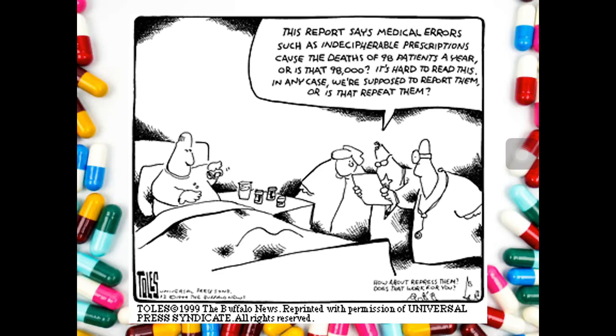Now, in this particular comic, you could see indecipherable prescription. Since we already discussed some examples of prescription, when we say indecipherable, the legibility of the prescription is given consideration on this part. As I said a while ago, a prescription should always be legible, because if it's not legible, the problem would most likely be wrong dispensing of medication.